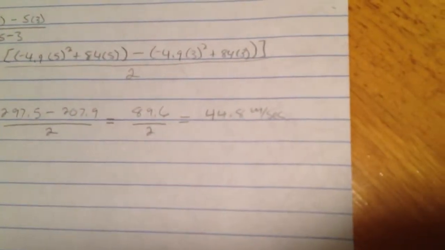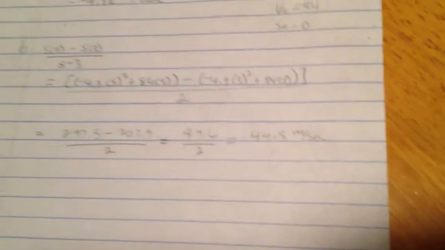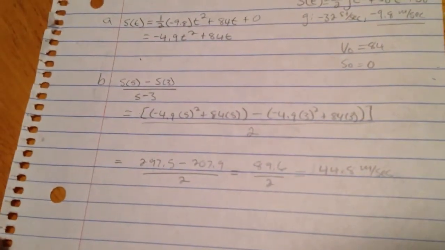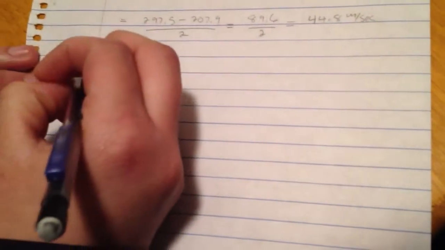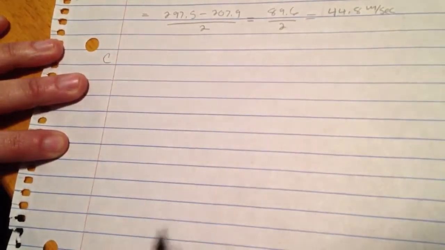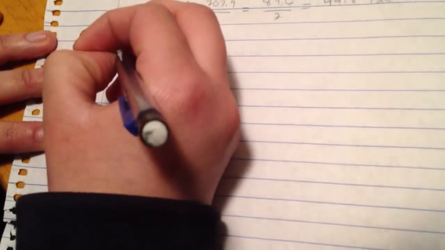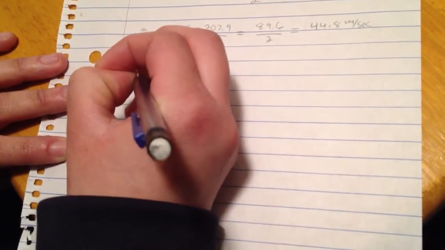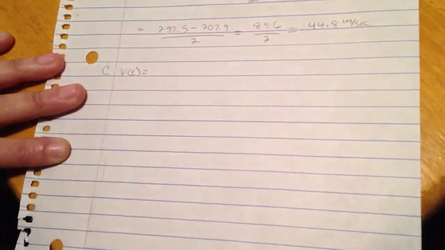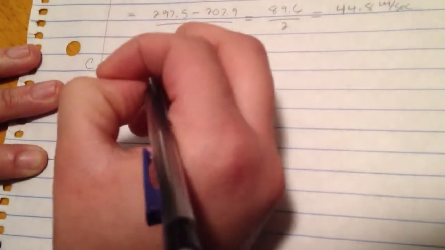So the third question asks us to find the velocity of the projectile at 3 seconds. So considering we're only given exactly 3 seconds, that means that they're looking for instantaneous velocity. So in order to find that one, we need to find just the plain velocity. Now, velocity, or v of t, is equal to the derivative of s of t.